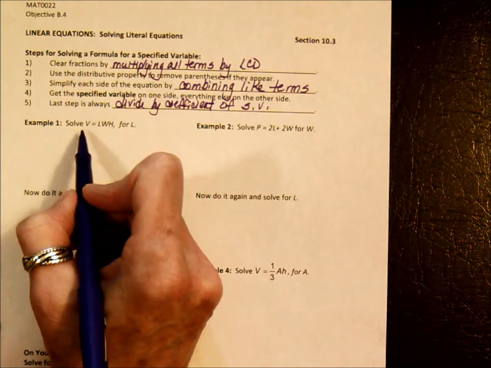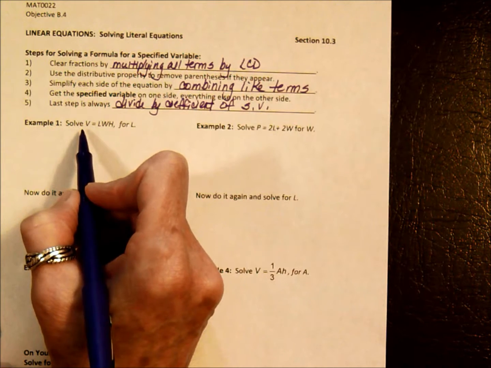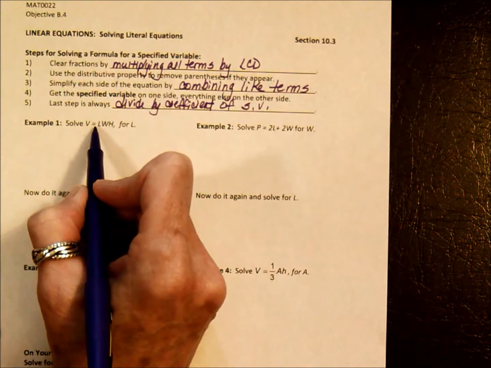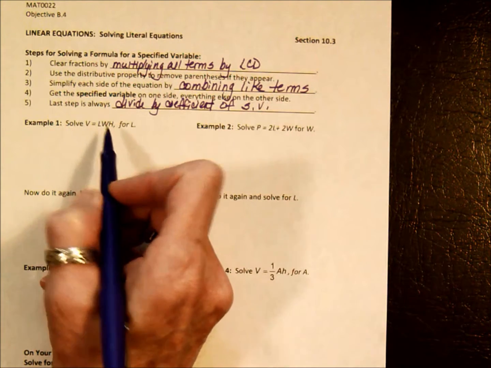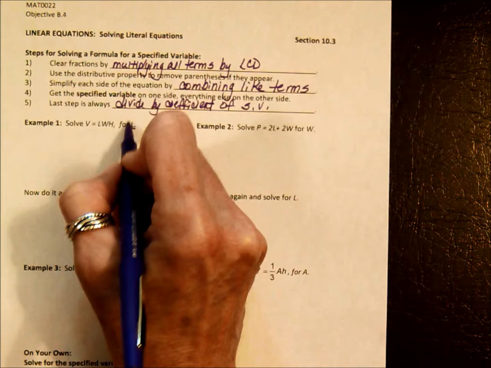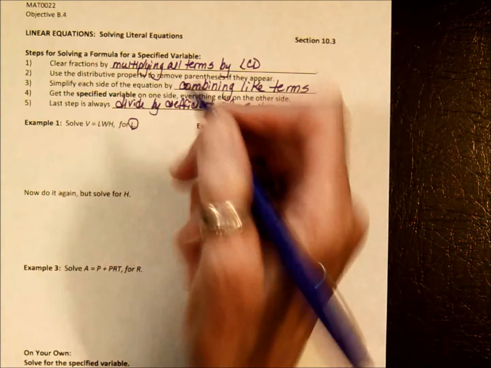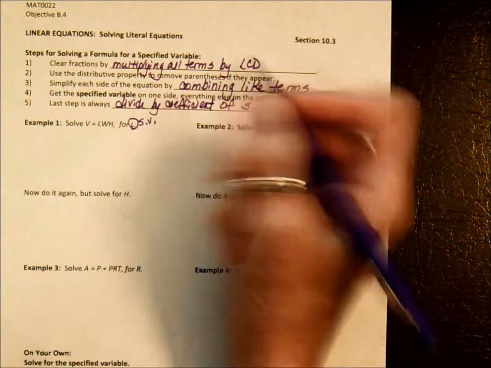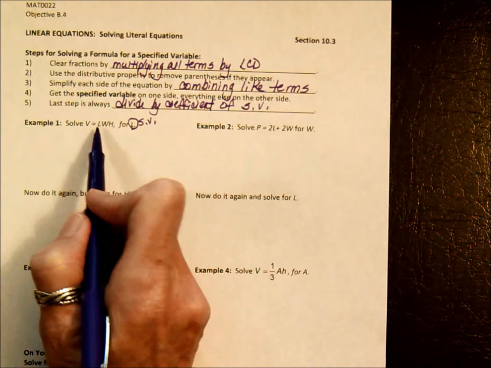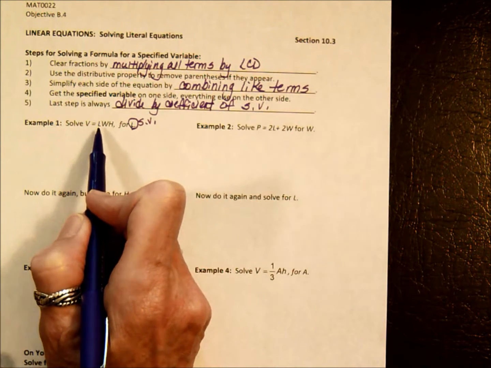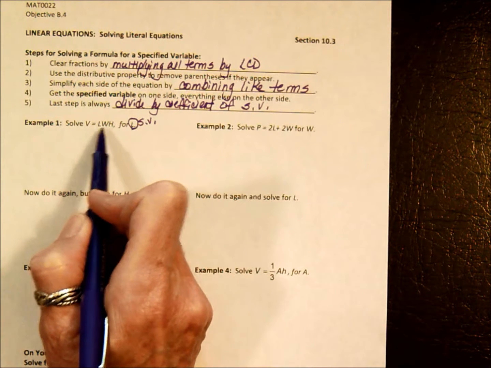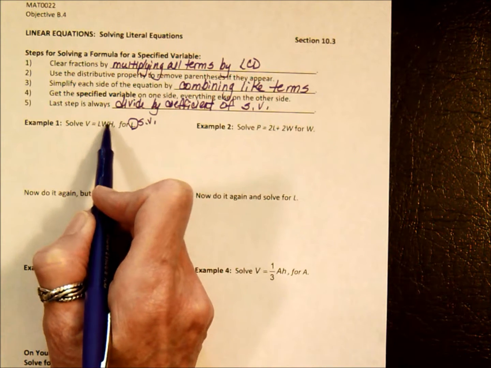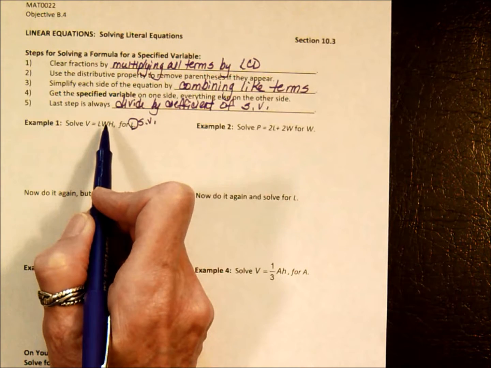Example 1 is the equation for the volume of a rectangular solid. So it's volume equals length times width times height. So it's nothing but letters, no numbers in here. But we want to solve it for L. So that's called the specified variable. So what we do is we locate that specified variable. There it is. And you look at what's been done to it. Well, what's been done to it is it was multiplied by W and H. So we have to undo what was done to it.